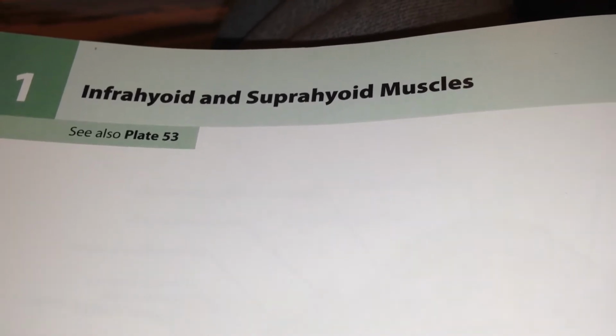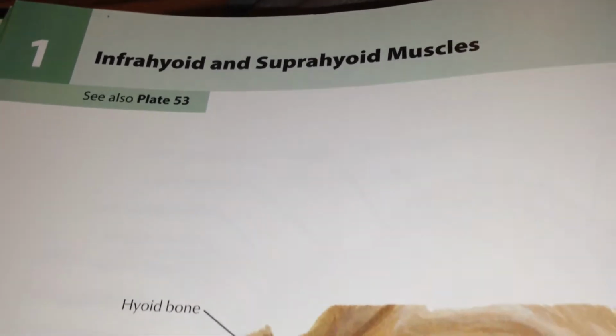Okay guys, now we will be discussing question number 55 from section A, and that will be the infrahyoid and the suprahyoid muscles. Now, the infrahyoid muscles are comprised of 4 muscles, and so are the suprahyoid muscles. First, we will begin with the suprahyoid muscles.